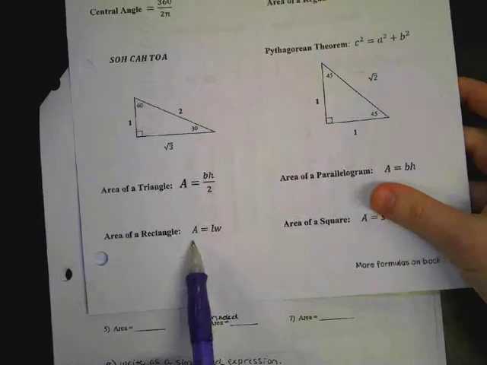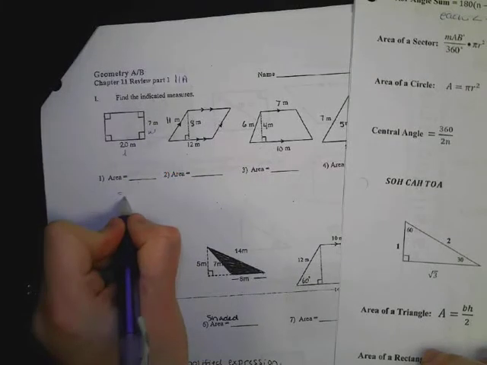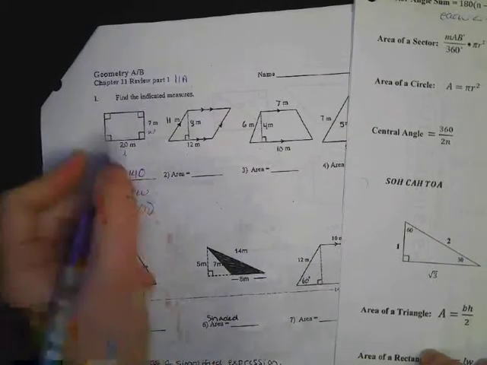So I'm going to look for the area of a rectangle formula, which is down here on the first page: length times width. My length is 20, my width is 7. So if area is length times width, that would be 20 times 7, which comes out to 140. Since my area is units squared, my units here are meters, so it'd be meters squared.